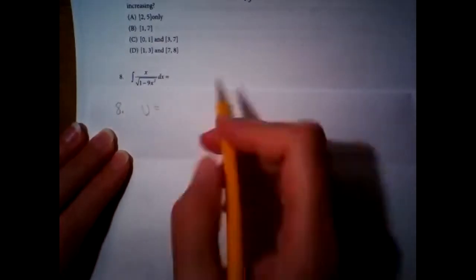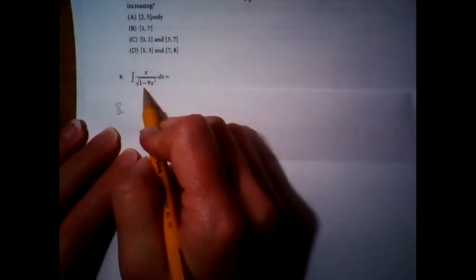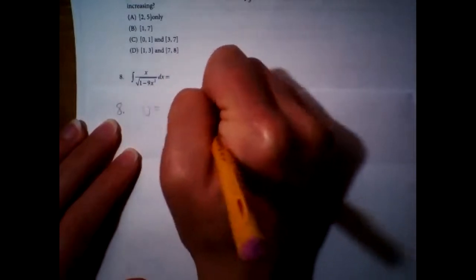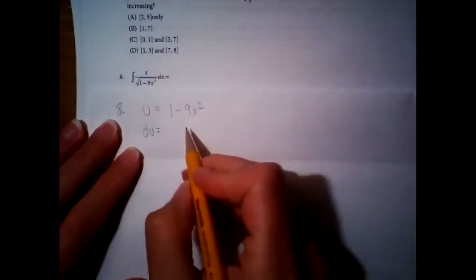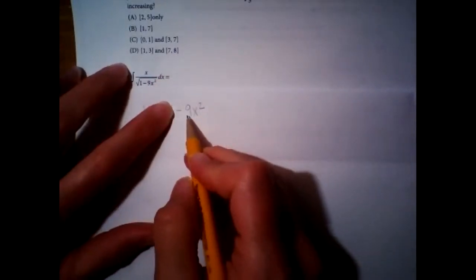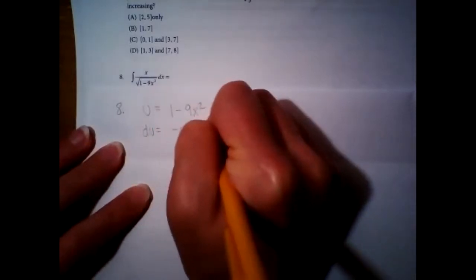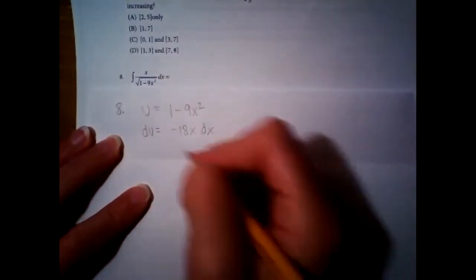All right, 8, we are just going to do the antiderivative. This is going to be a U substitution. How do you know when you need U substitution? If the problem is more complicated than just being able to write the answer, like just do it backwards, then you need a U substitution. We're going to let U equal the inside stuff, the guts of the problem. So 1 minus 9x squared. That derivative, 1 is a constant, so that's gone. That will be negative 18x dx. And we're going to need to adjust that with a negative 1/18.